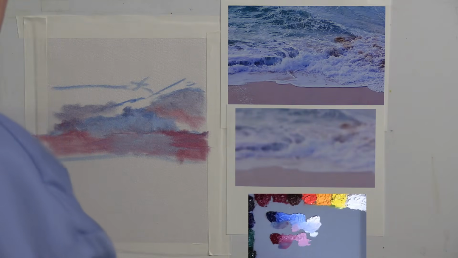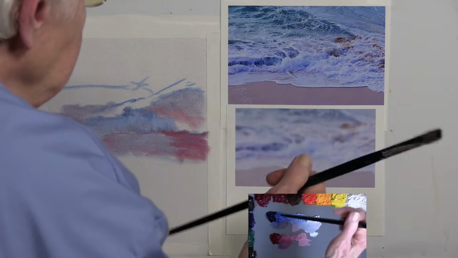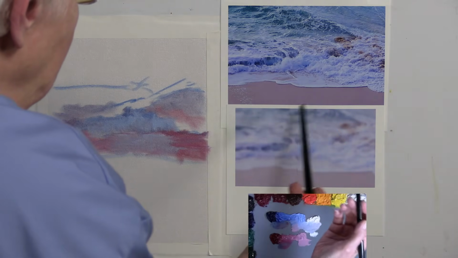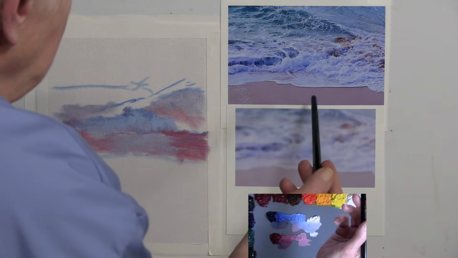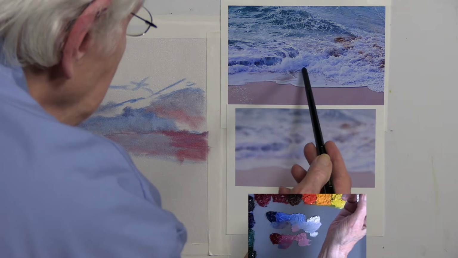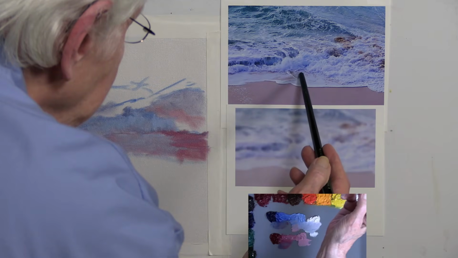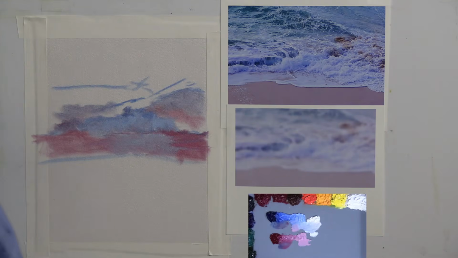So describe to yourself what you're seeing and then create it. If you just say foam or whatever you would call this, bubbling up, foam, whatever, that doesn't tell you anything. But if you say, I see a dark thin edge, and a light on top, then we can go and create one.